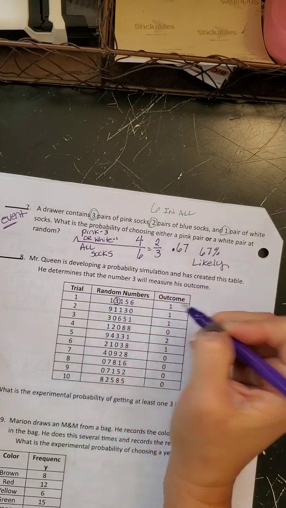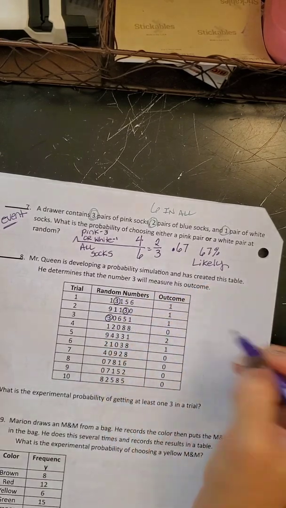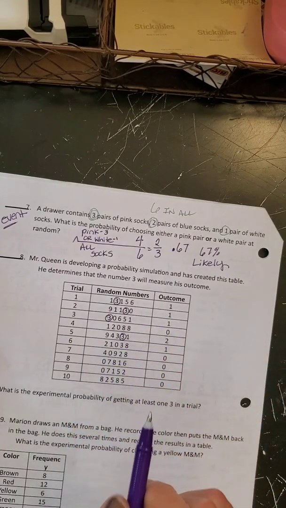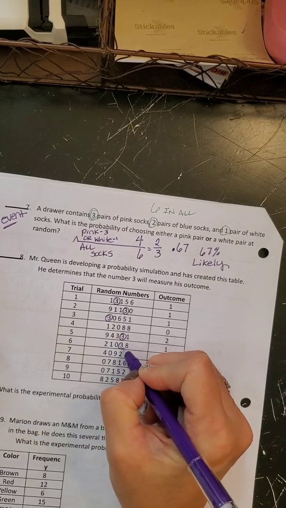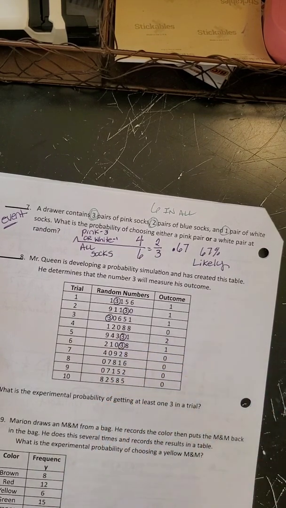So there's a 3 there, a 3 there, a 3 there. There's no 3 there. There's 1 3 there. We're not circling all the 3s. We're circling just one, at least one. There's a 3 there. None, none, none, none. So these are the trials that have at least 1 3.